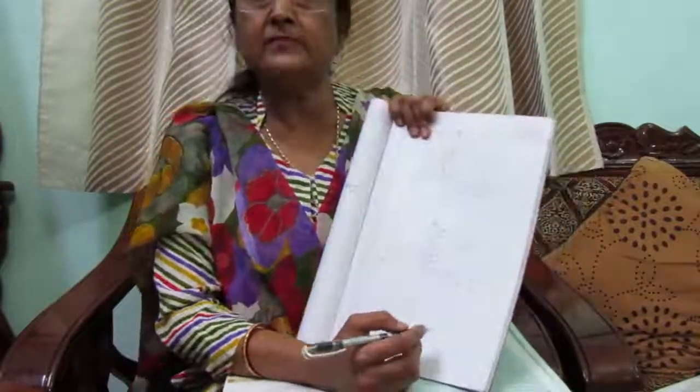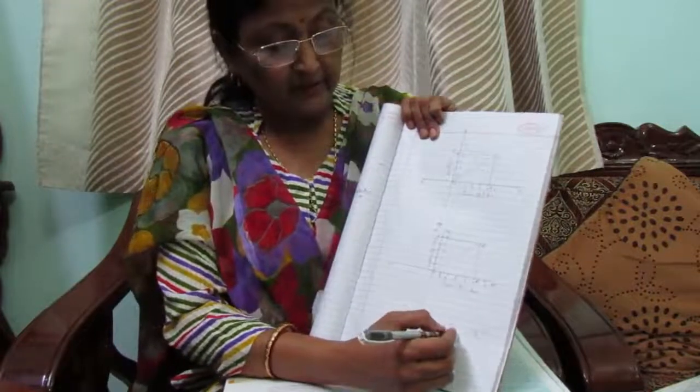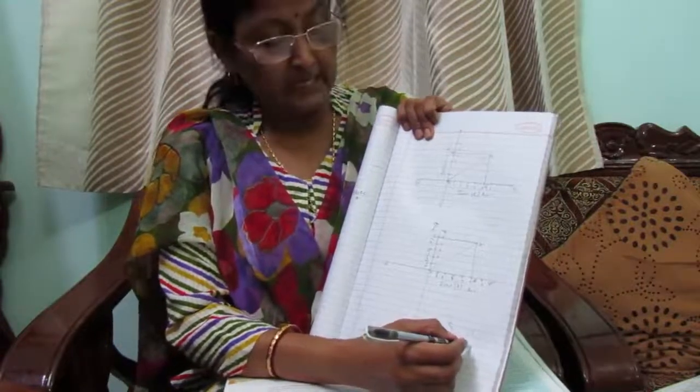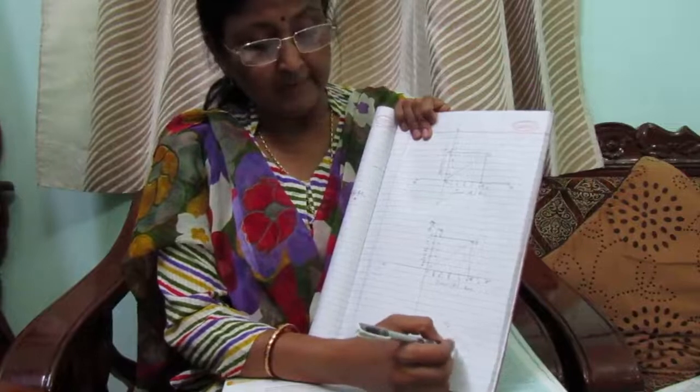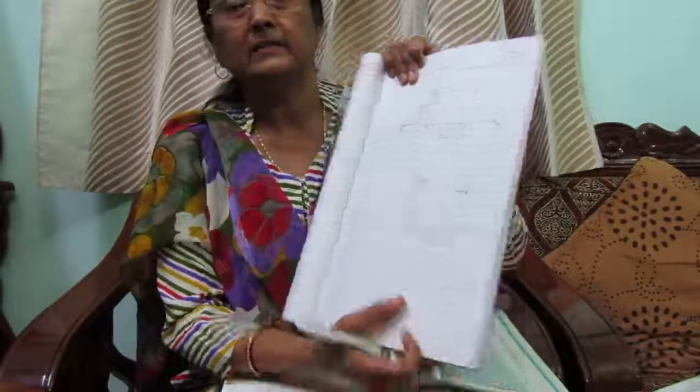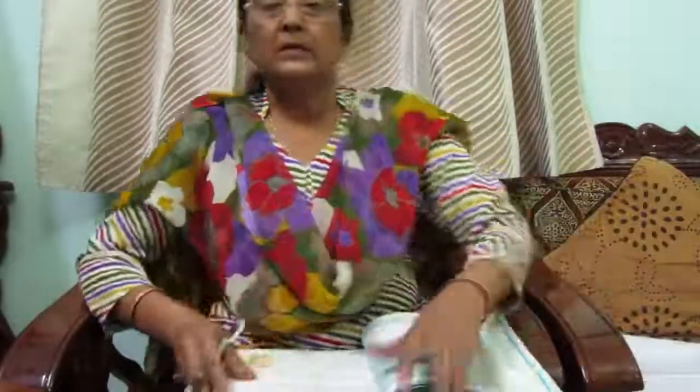So what is the change in velocity? v minus u, and total time taken is t. Initial velocity u, final velocity v, and total time taken t. So what is the acceleration? v minus u by t. This is called acceleration.